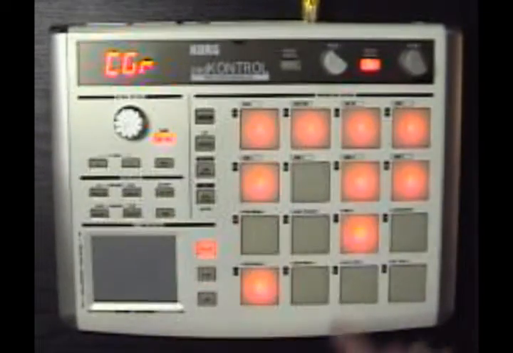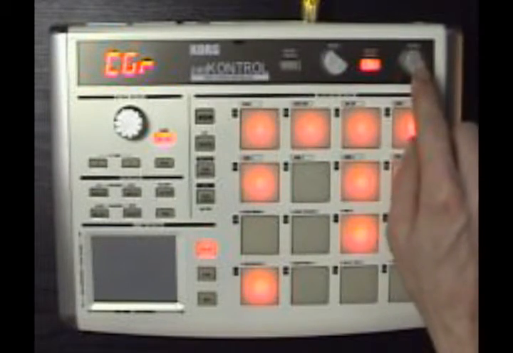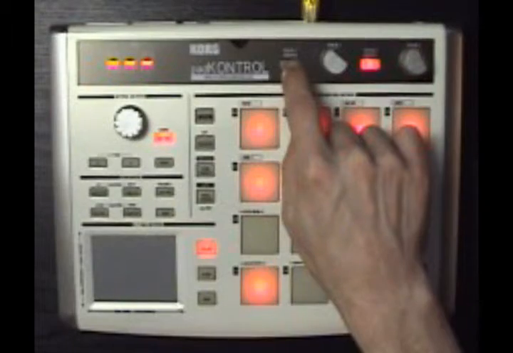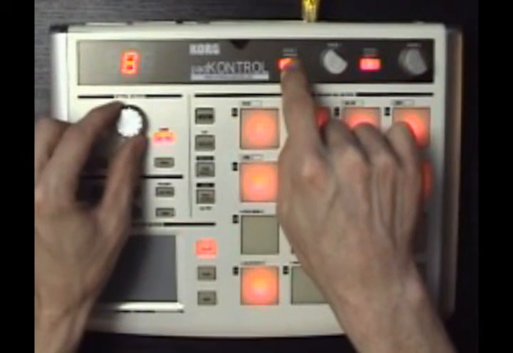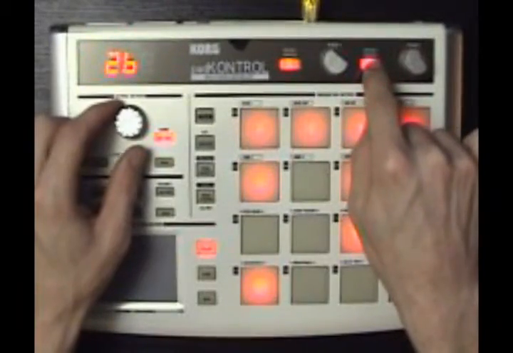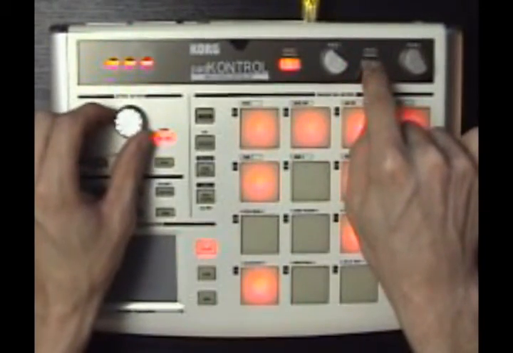Up here, you've got Q level and master level. These buttons give you access to your quantization menus. This is record quantization, which is off right now. You can set a new value with the encoder. And this accesses the global quantization menu. And again, you can change the value with the encoder.